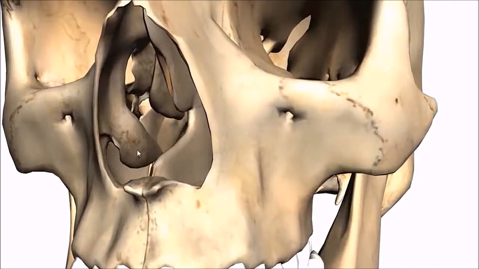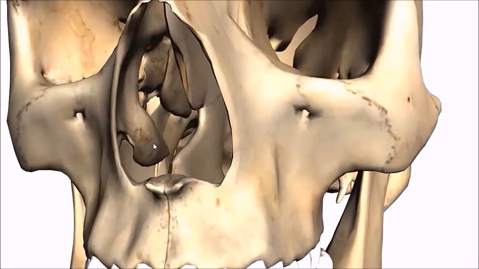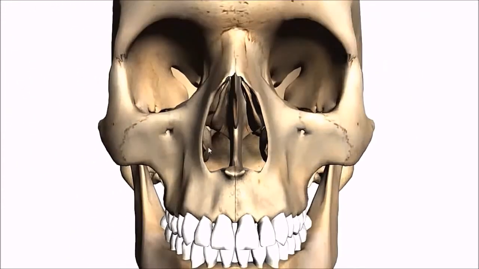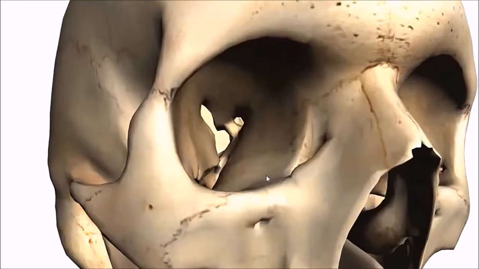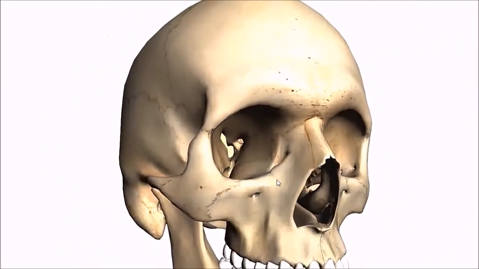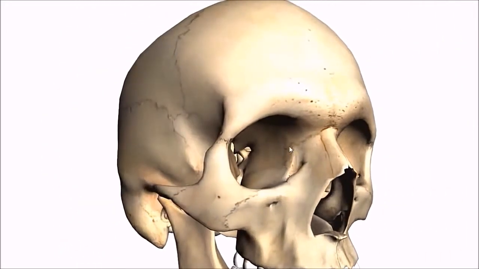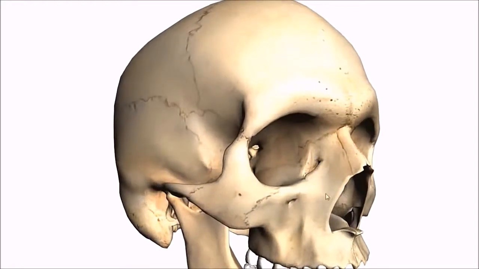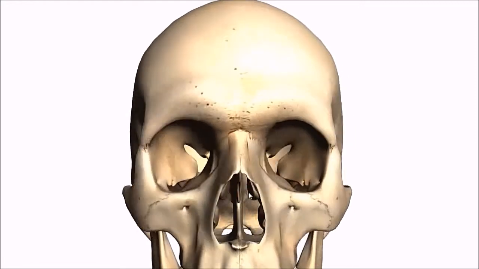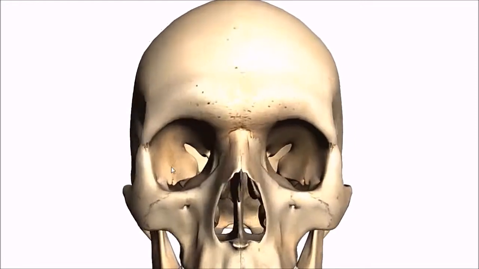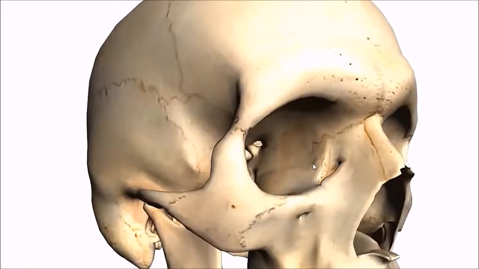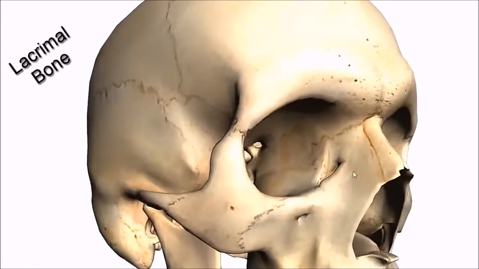You can see here, and it's part of the maxilla bone. Next, we've got the little lacrimal bones, these tiny bones that lie here. So anteriorly you've got the maxilla, and then you've got the sphenoid bone, the zygomatic, and the frontal bone. This is the lacrimal bone here, this little bone.